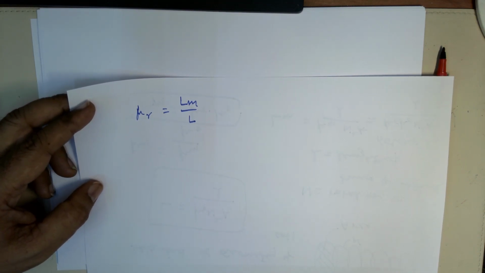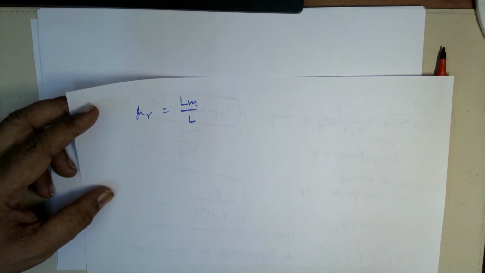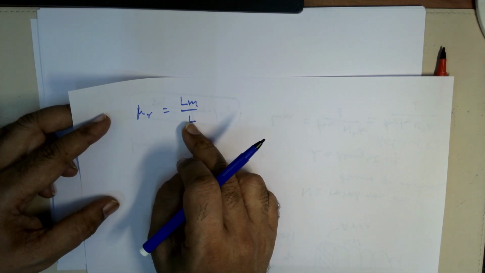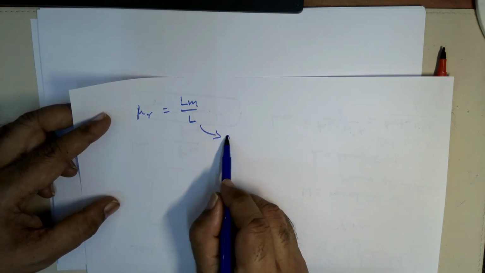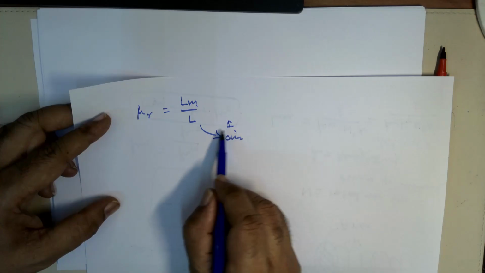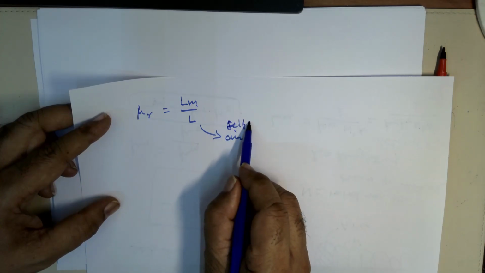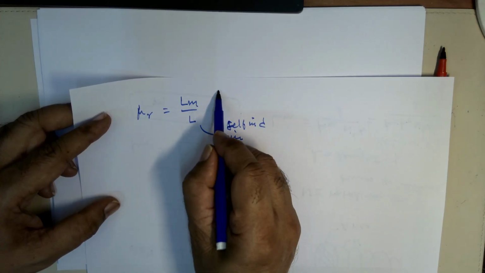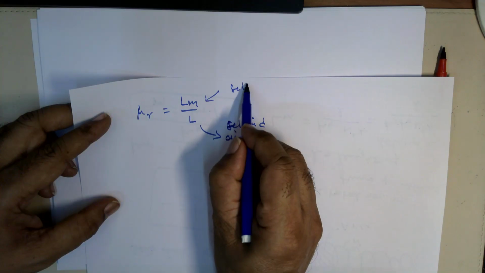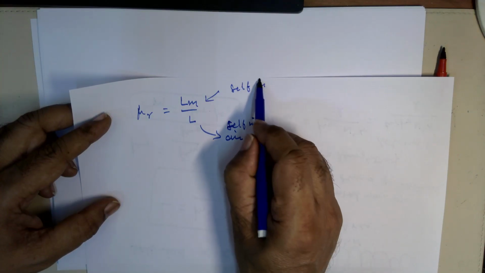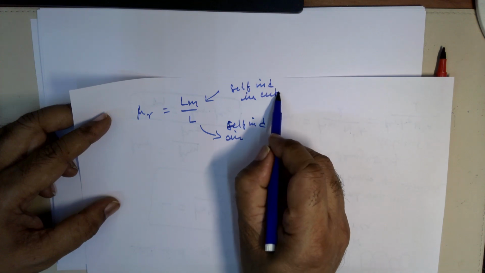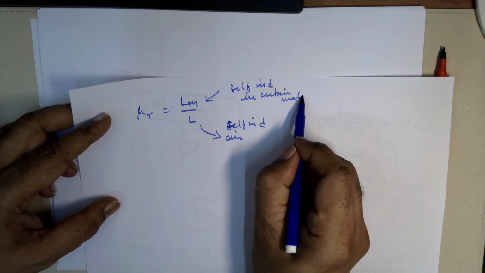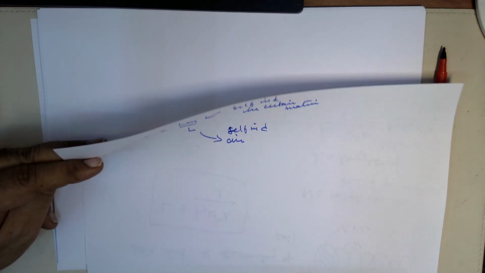Okay. So this is particularly in air, and this is some other material. So inductance in air, self-inductance in air, and this is self-inductance of a particular material apart from air.